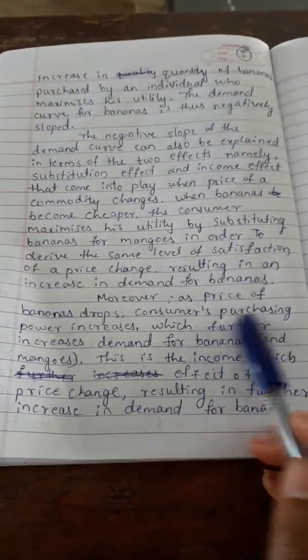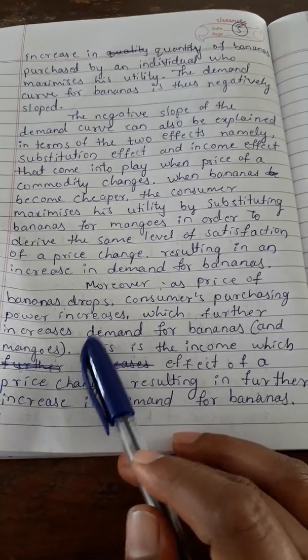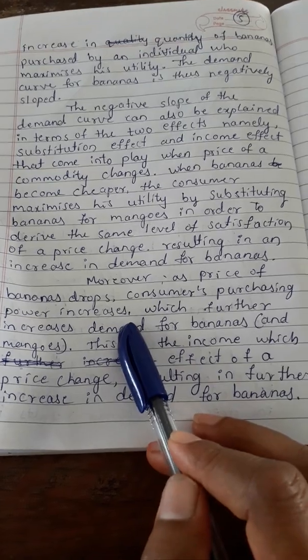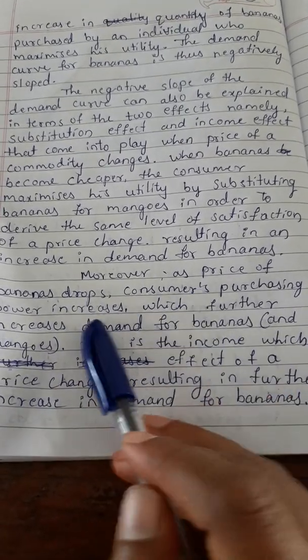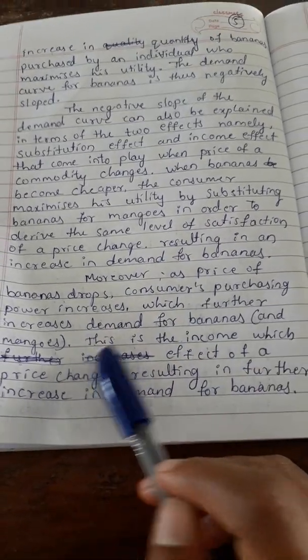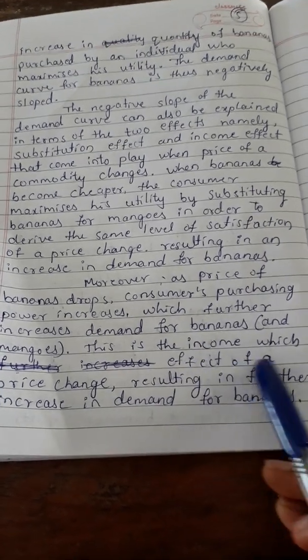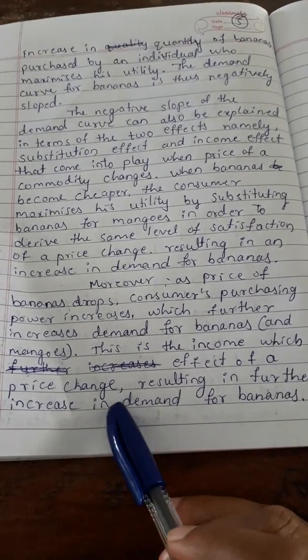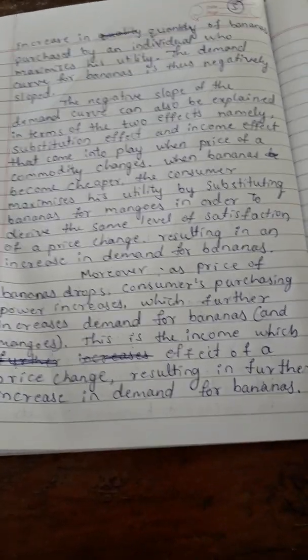What is the income effect? Moreover, as the price of a banana drops here, the consumer's purchasing power increases. When the banana price decreases, the purchasing capacity also increases for the consumers, which further increases the demand for bananas or mangoes. This is the income effect of the price change, resulting in a further increase in the demand for bananas.